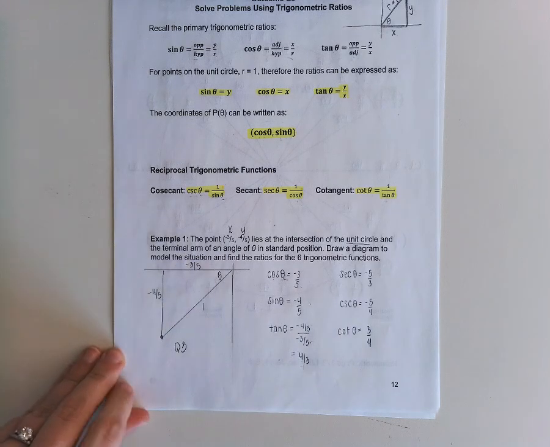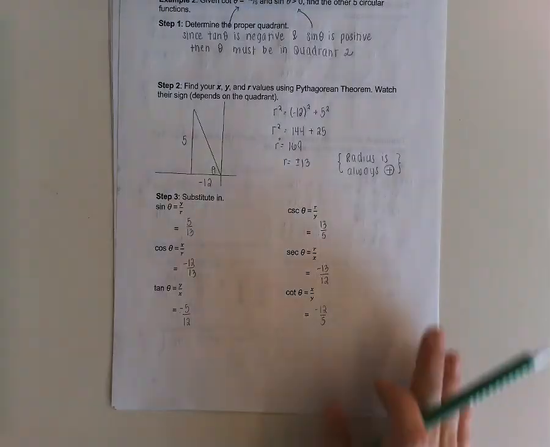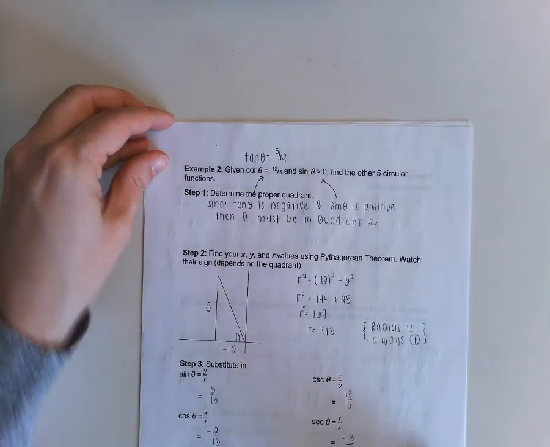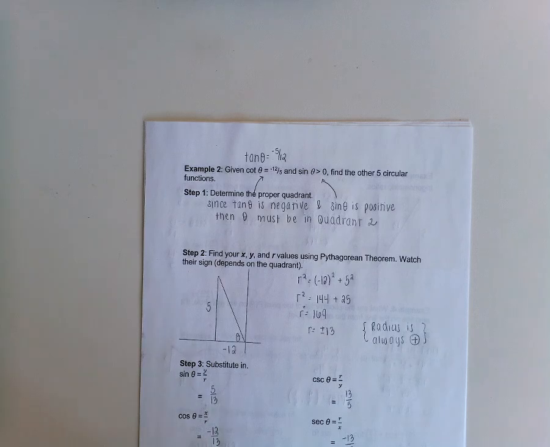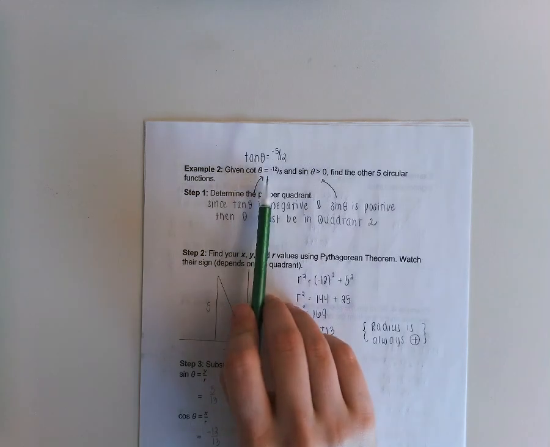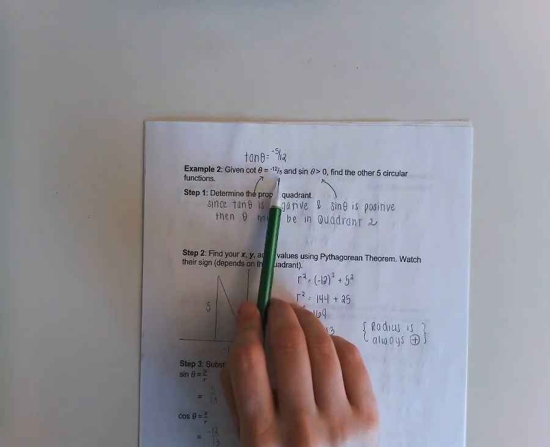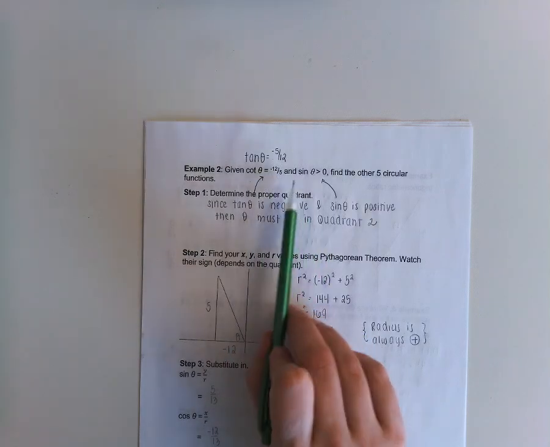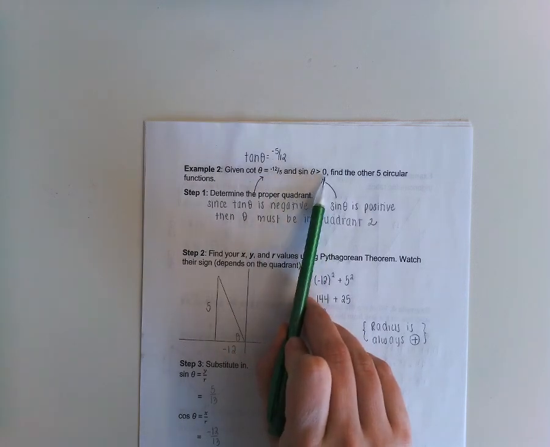If we go to the next page, you'll see here that it says that cotan of theta is equal to negative 12 over 5. And sine theta is greater than 0, meaning it's positive.